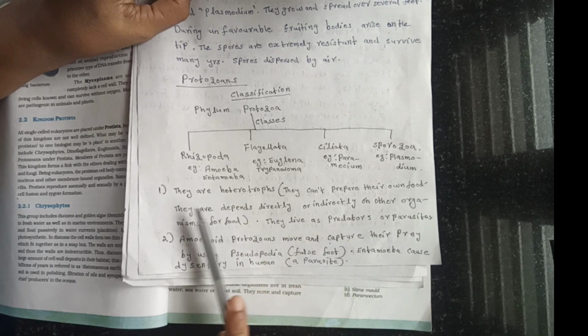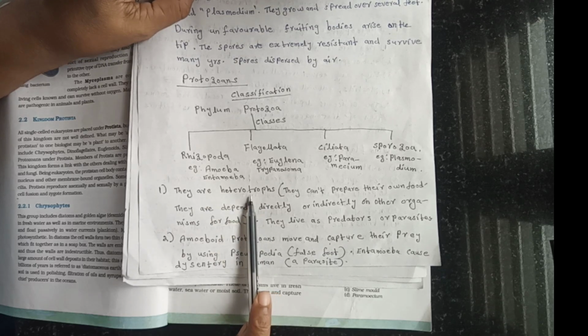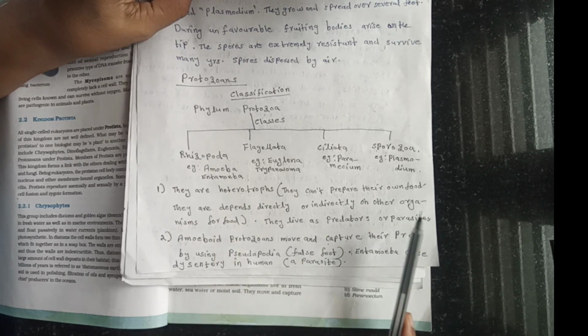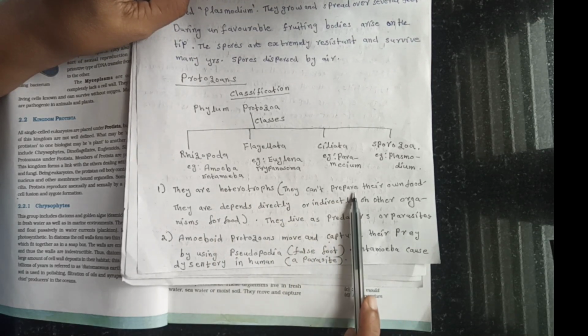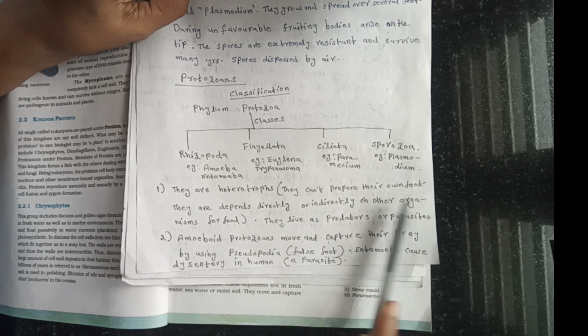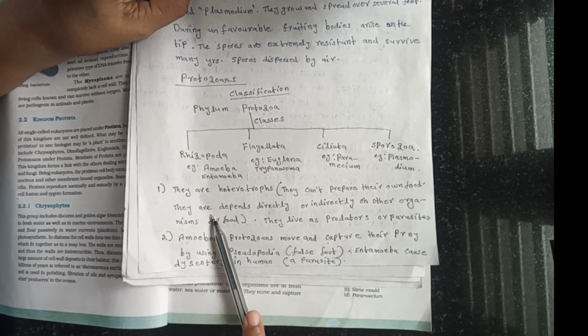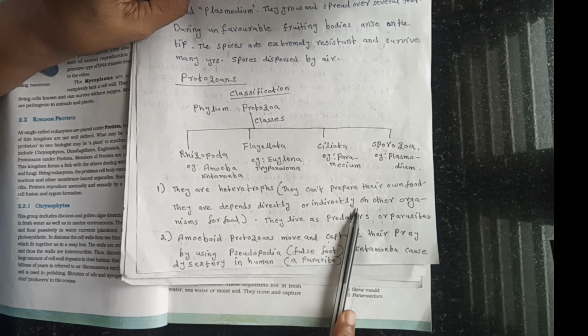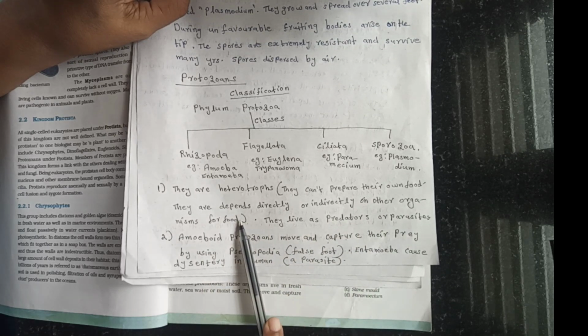All protozoans are heterotrophs. What is the meaning of heterotrophs? Heterotrophs cannot prepare their own food material. They depend directly or indirectly on other organisms for food.